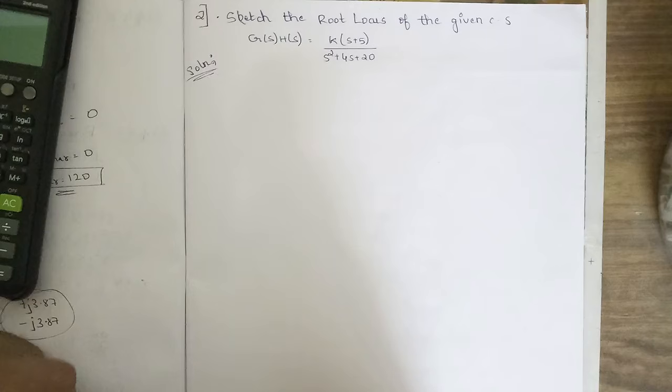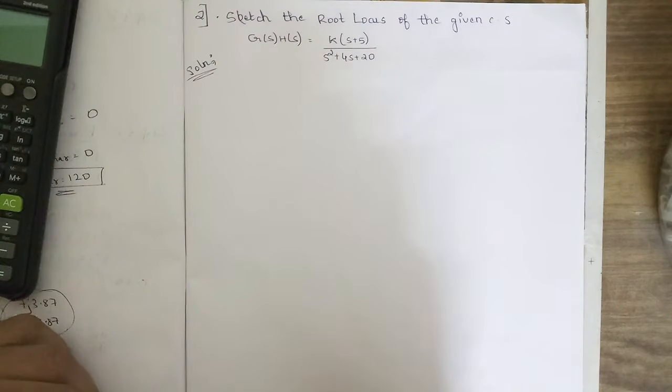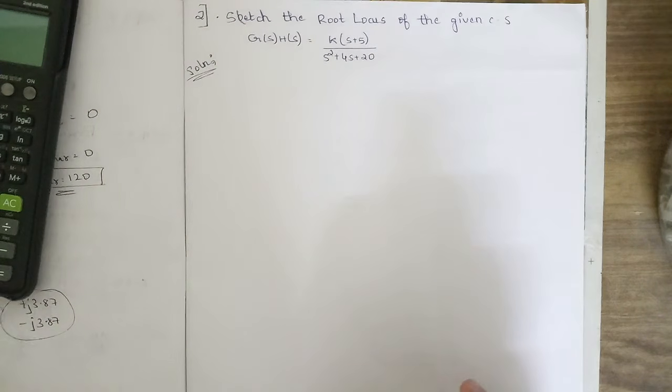So in this session we are going to solve one more problem related to root locus, which is having one of the zeros here, in the numerator you can see. We have solved one problem in the last session, right? So again my request is to you all, please refer to the full video. In order to understand these kinds of problems you need to check each step very carefully. So this is one more type of question here.